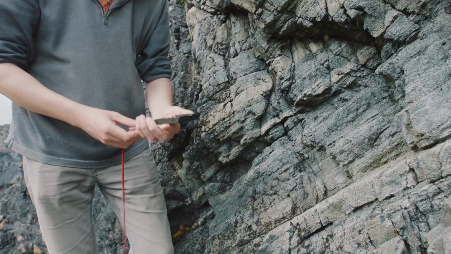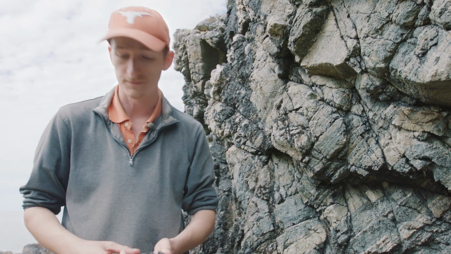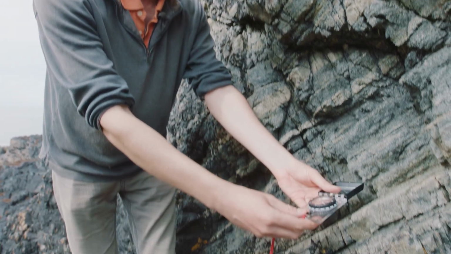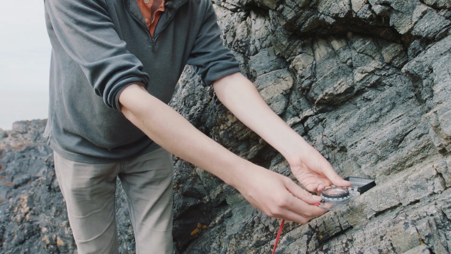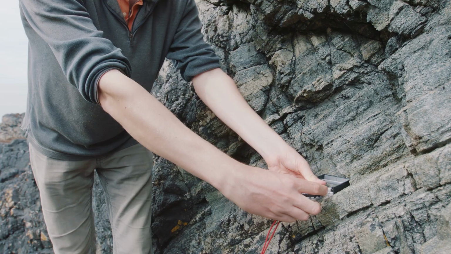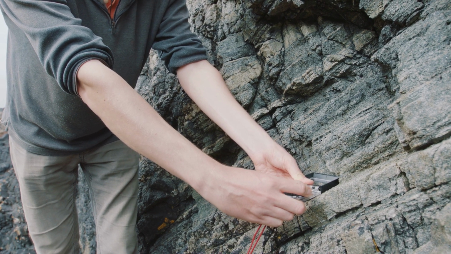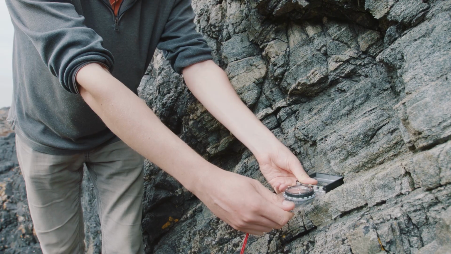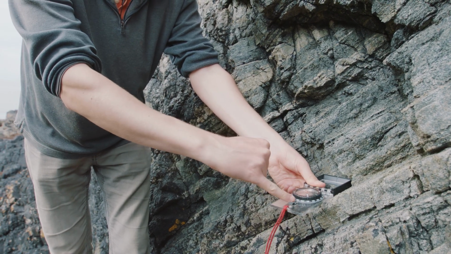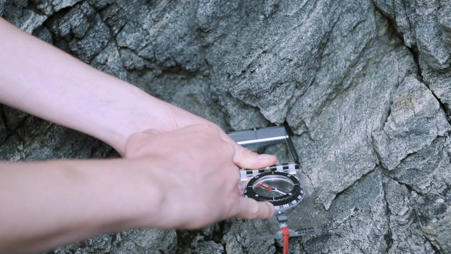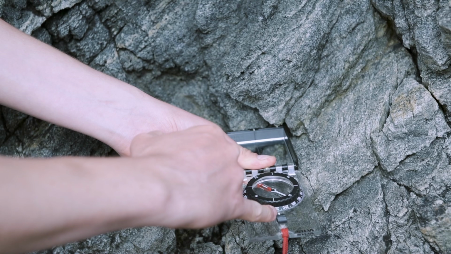Now the strike is the orientation of the bed that lies on the horizontal plane, perpendicular to the dip. Now in this case, we would put the compass on in the horizontal plane, move the bezel around so the red north arrow lines up with the actual arrow on the compass, and then we read off the strike direction in these two little yellow ticks here. So the bed is striking at 38 degrees and 218 degrees, which is approximately northeast-southwest.